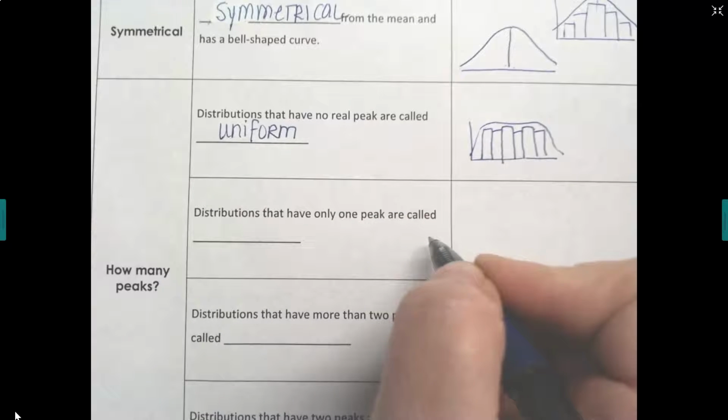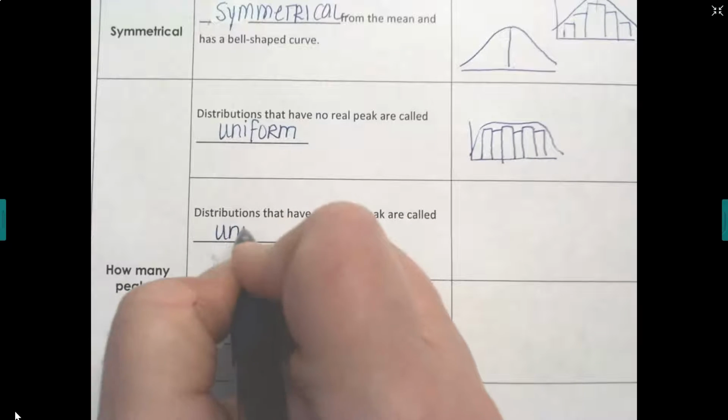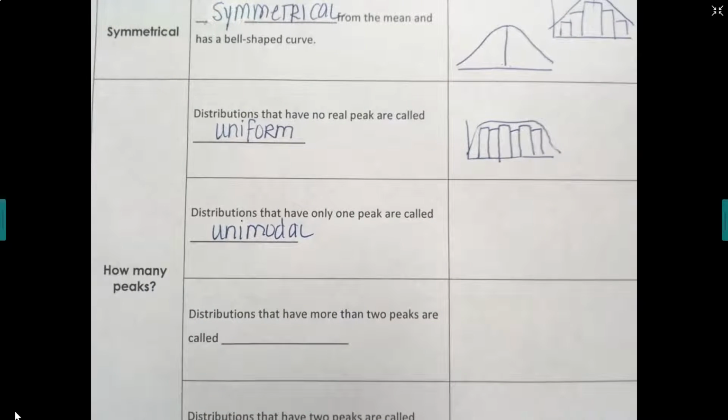Then we have distributions that have one peak. The peaks occur at the mode, because the mode is the most occurring number. If you have one peak, we're going to call that unimodal. One peak.